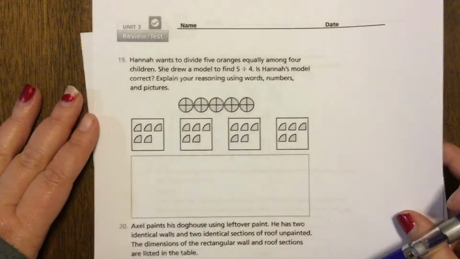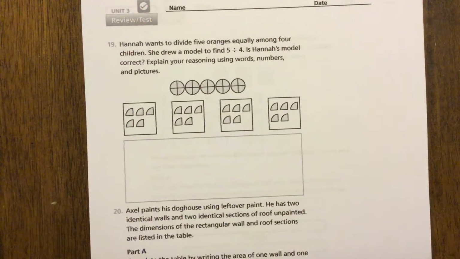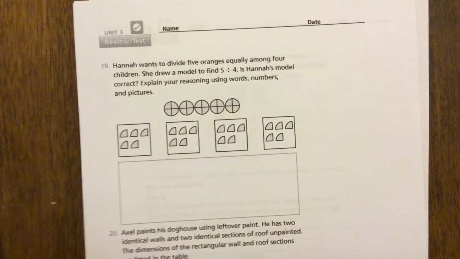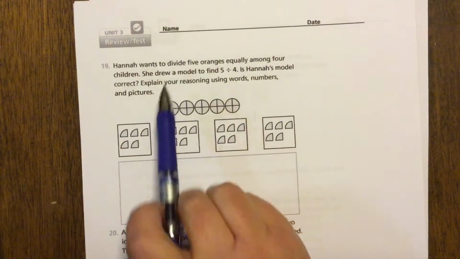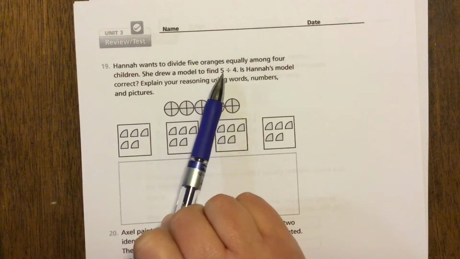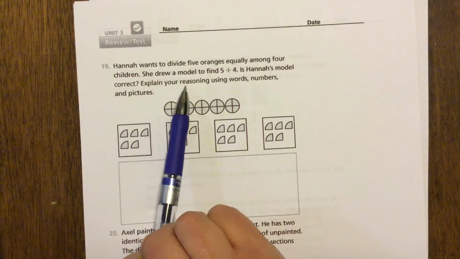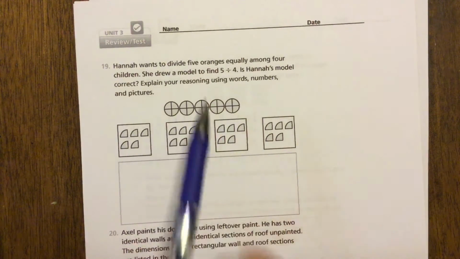Okay, here's 19 and 20. And I'll tell you, they're not super easy to understand if you don't pay attention to detail. All right, Hannah wants to divide 5 oranges equally among 4 children. She drew a model to find 5 divided by 4. Is Hannah's model correct? Explain your reasoning using words, numbers, and pictures.